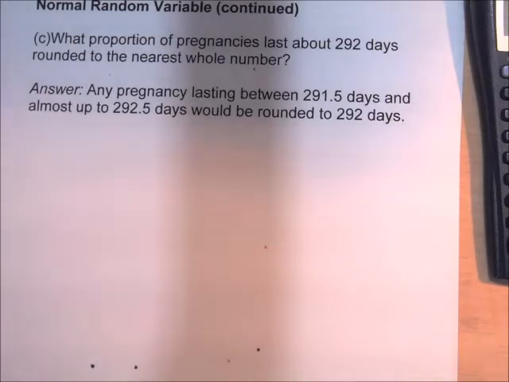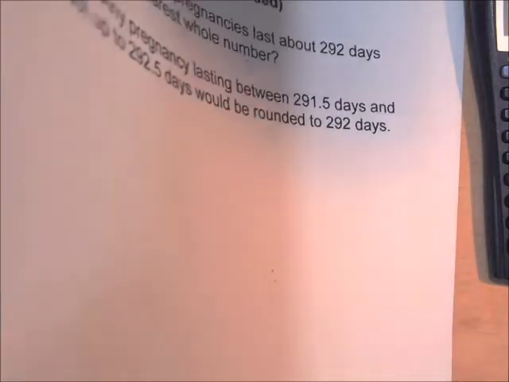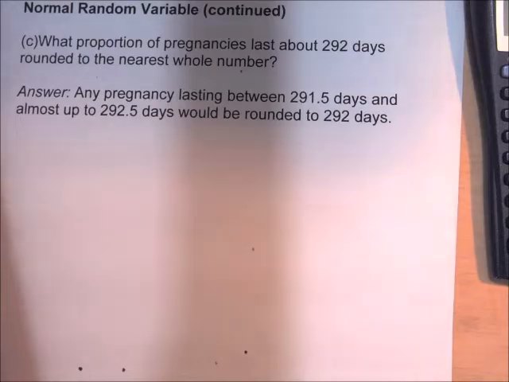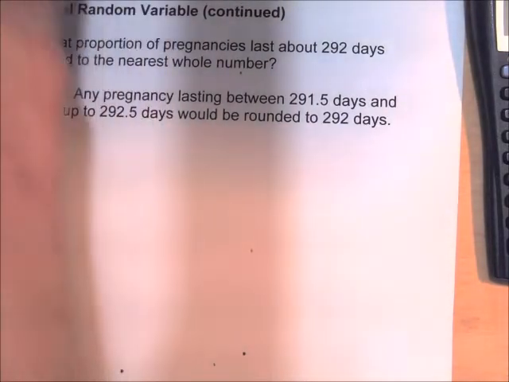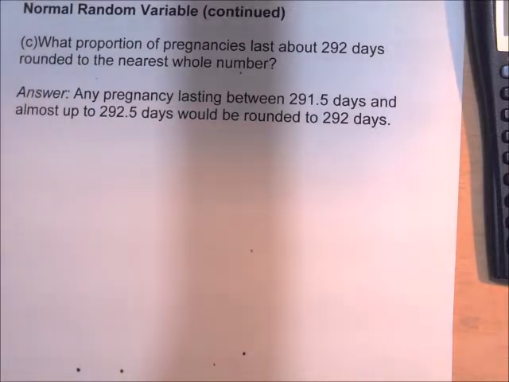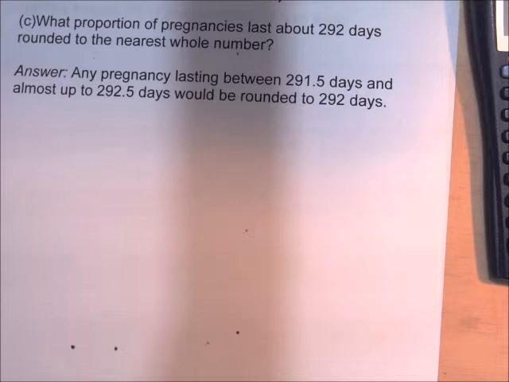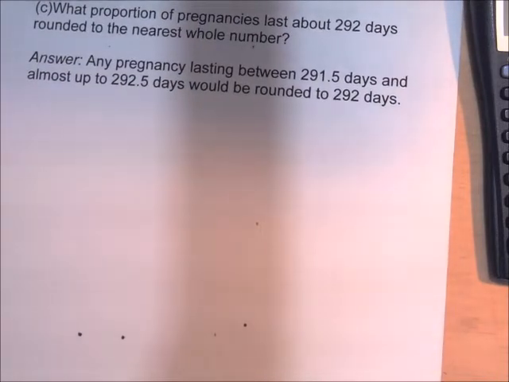What proportion of pregnancies last about 292 days? Actually, for any continuous random variable, the probability x is exactly equal to a number is considered to be equal to 0.